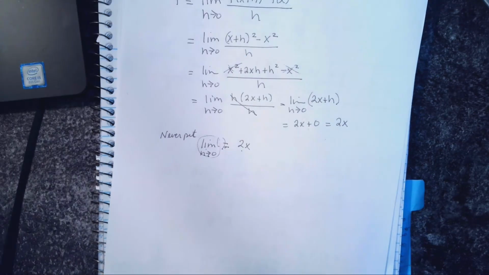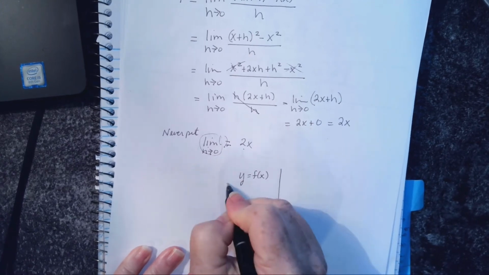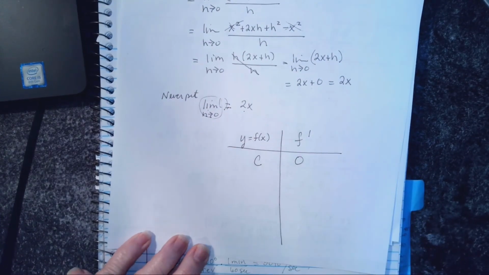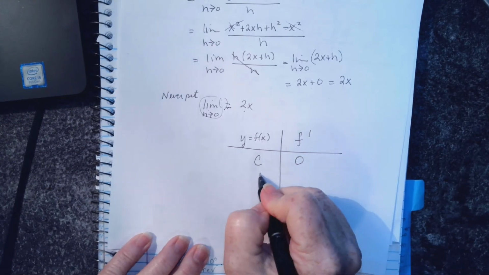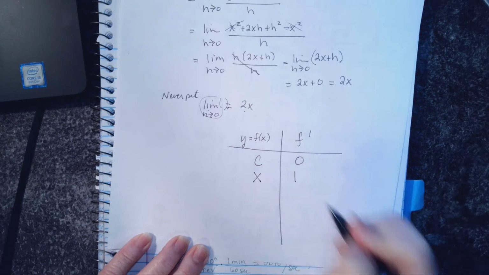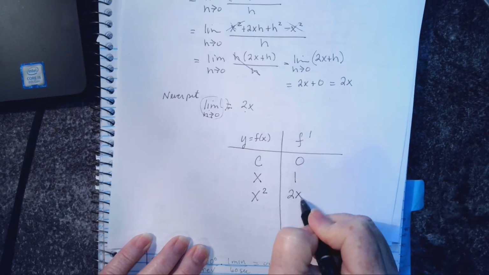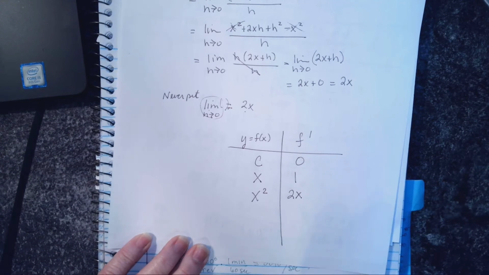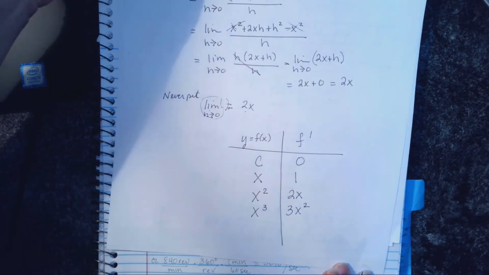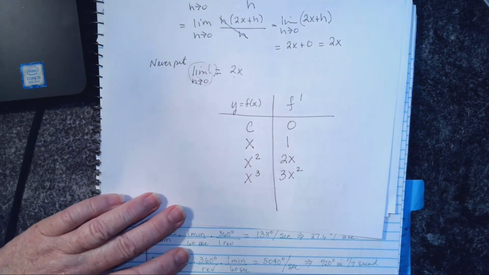All right, so what we have thus far, if y or f of x is equal to a constant, we got the derivative was 0. When f of x or y was equal to x to the first, we got that the derivative was 1. When we have f of x is equal to x squared, we got the derivative was equal to 2x. And I already did x cubed, and we got the derivative was equal to 3x squared. So this is just a very few examples here, but let's see if we can figure out perhaps a pattern.